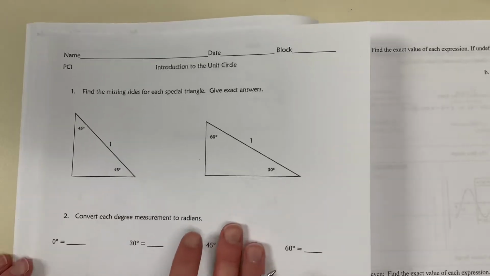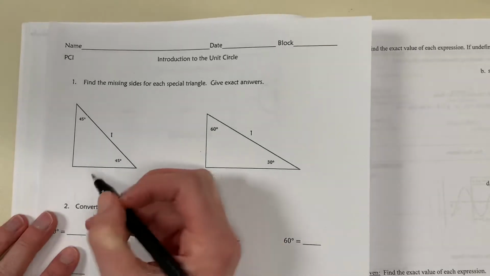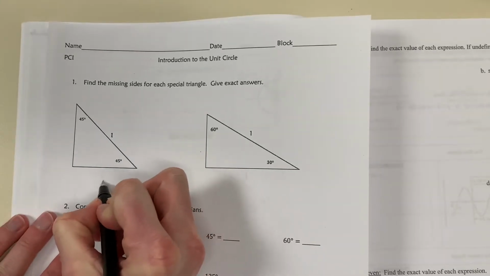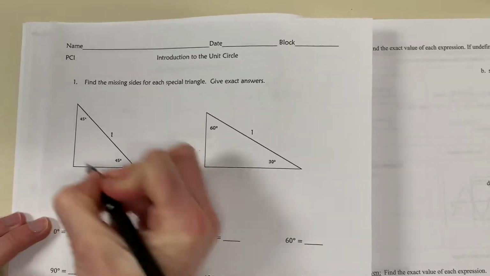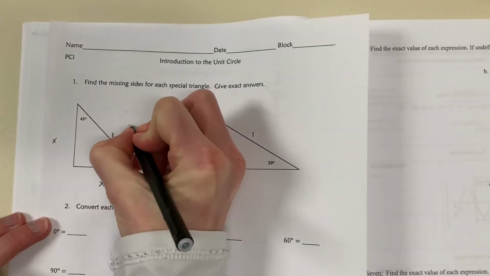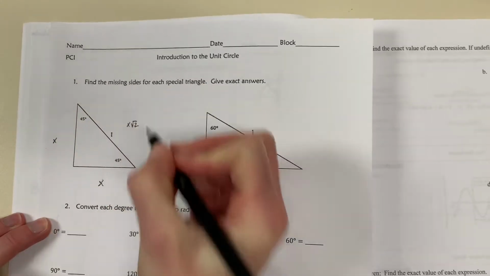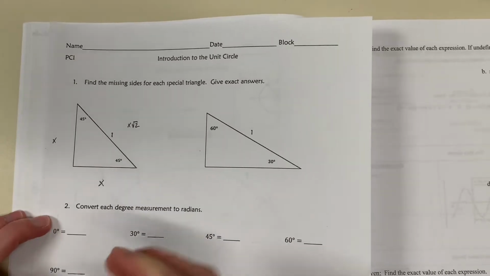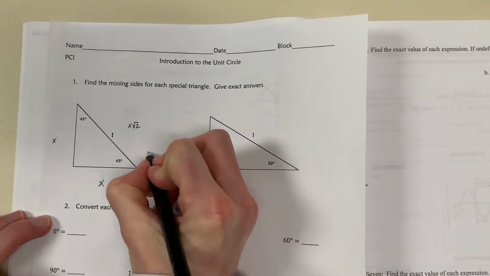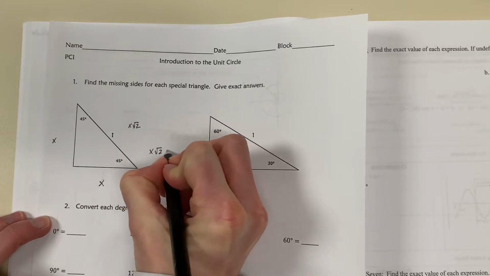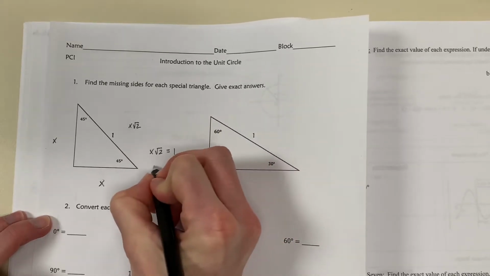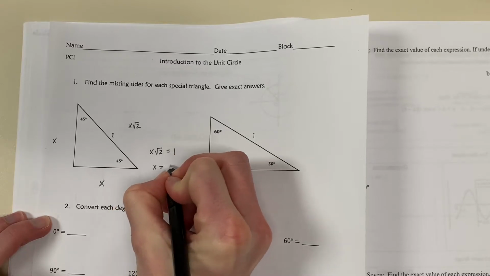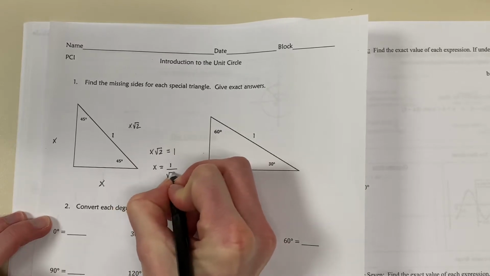Now for a 45, 45, 90 degree triangle, we can label the sides X, X, X radical 2. Okay, our hypotenuse is 1, so I'm going to set X radical 2 equal to 1 and solve for X. I can divide both sides by radical 2, so X is equal to 1 divided by radical 2.